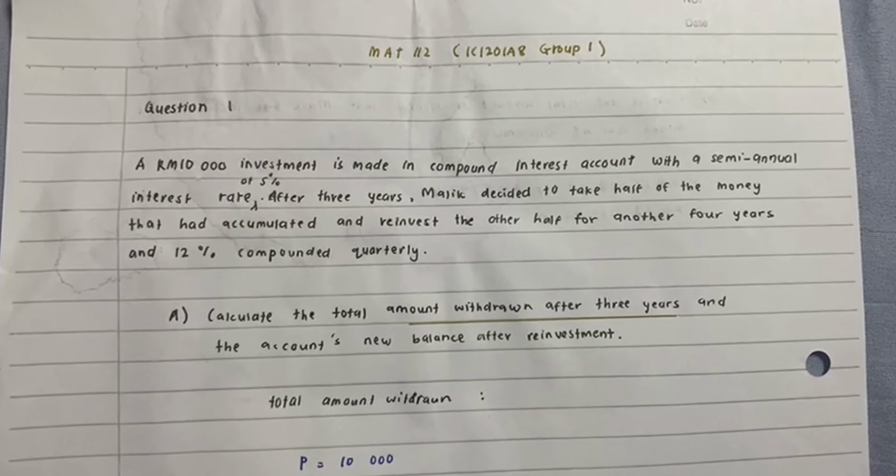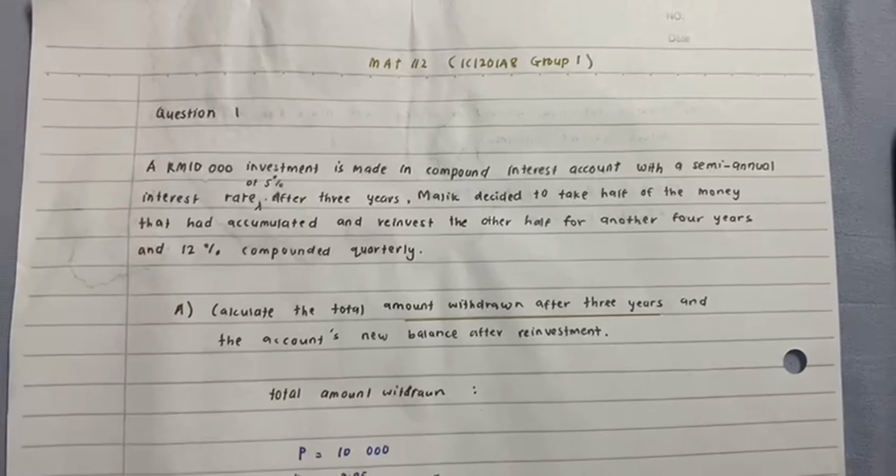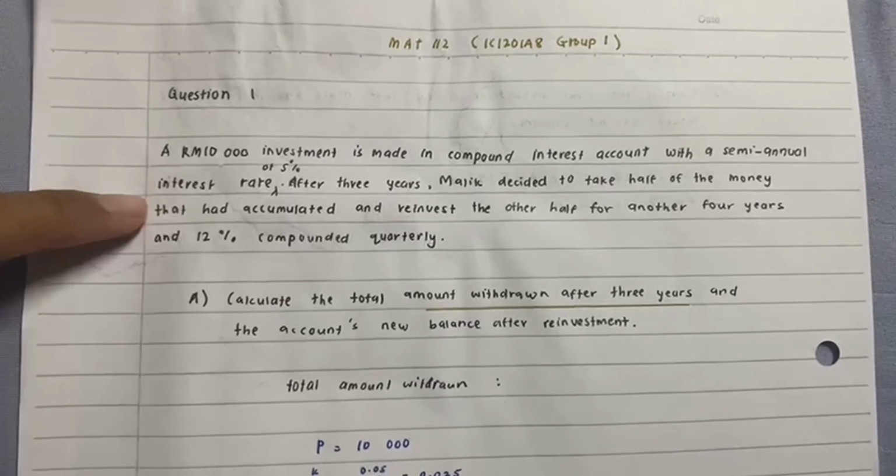Guys, my name is Ravda binti Muhammad Sharif, and today I'm going to show you how I solve this question. First things first, we need to read the statement.